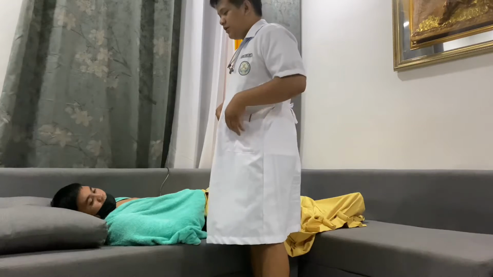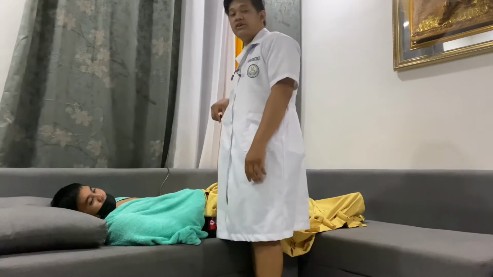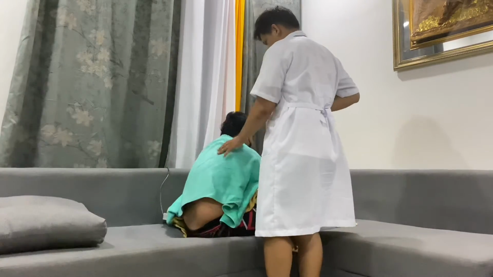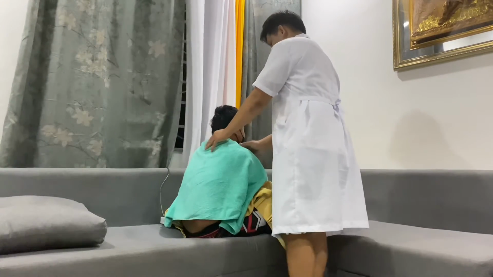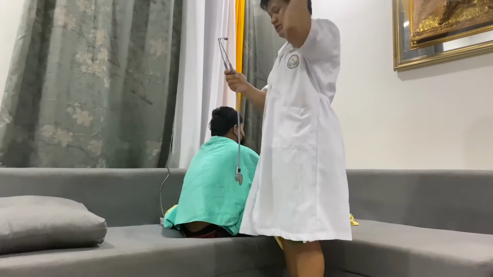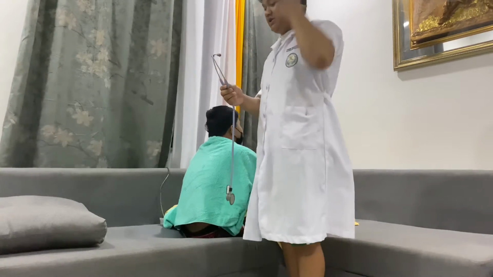So next, I am going to auscultate his carotid artery in sitting position. So sit here, sir. Now I'm going to use this stethoscope to auscultate his carotid artery.